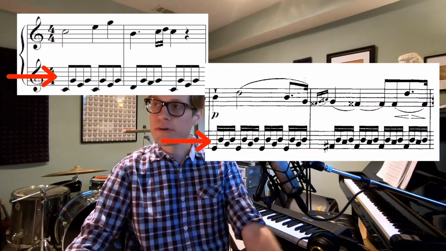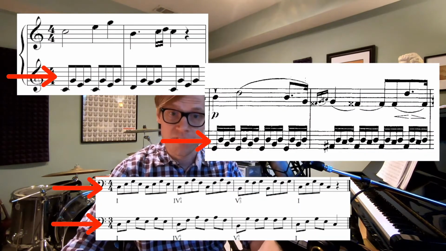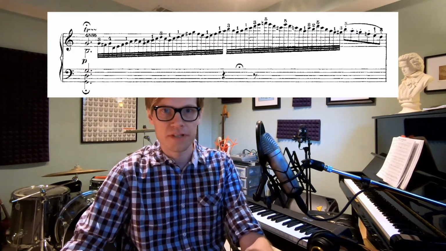An Alberti bass is a kind of figuration. Cadenzas would be a kind of figuration. Well, depending on the cadenza, I guess. Just because a figure is less structurally important than a motive doesn't mean that it can't be developed.